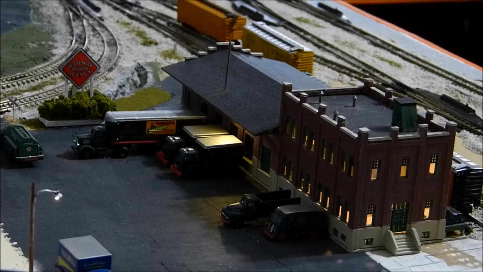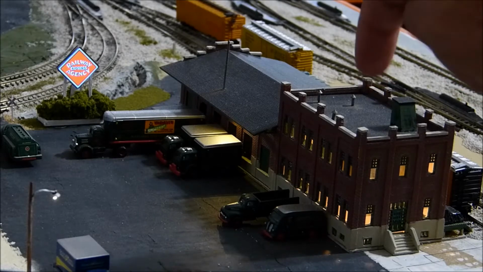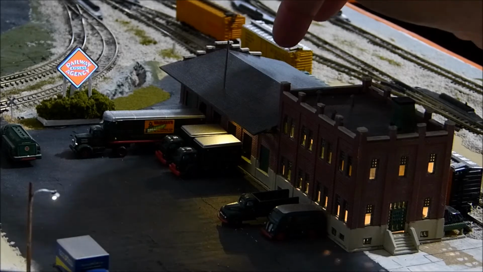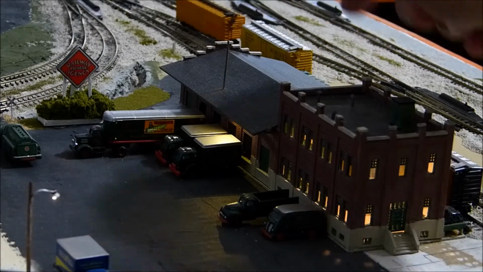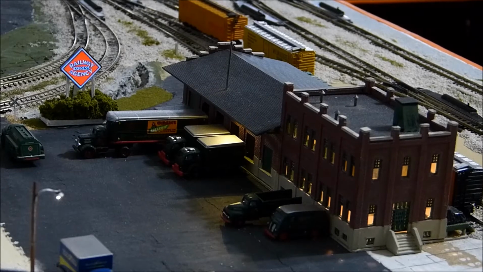And this is another kit that I built, plastic, and painted it my colors. I tried to weather the roof and that. I have a light in here, and I have a light on each overhang. And then I put a scene inside, and I'll try and show you that.